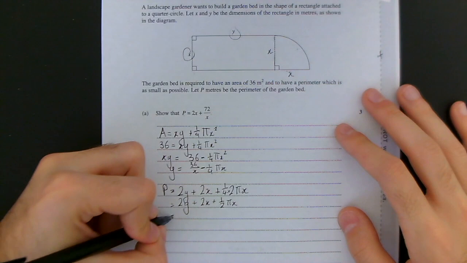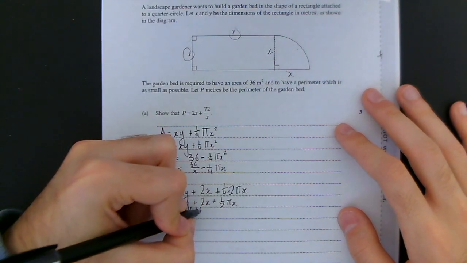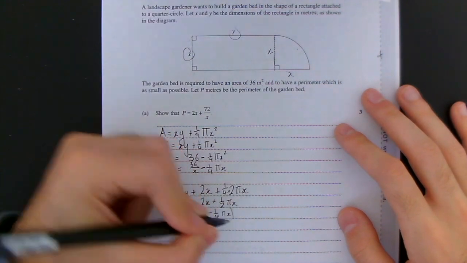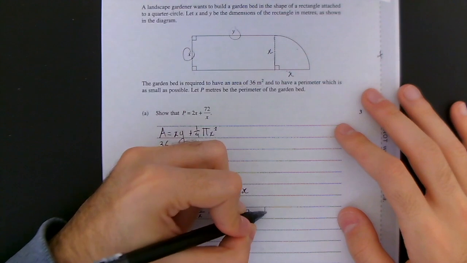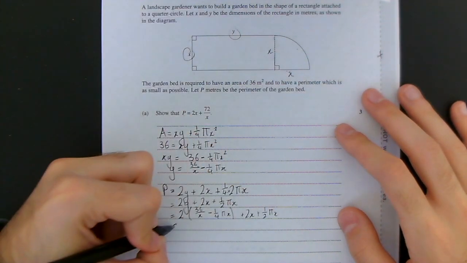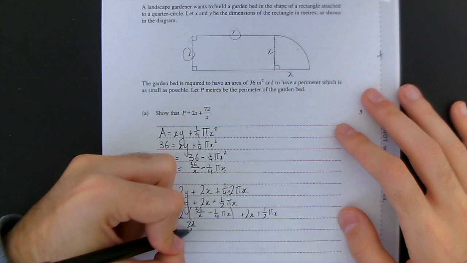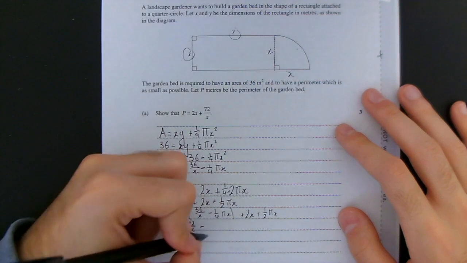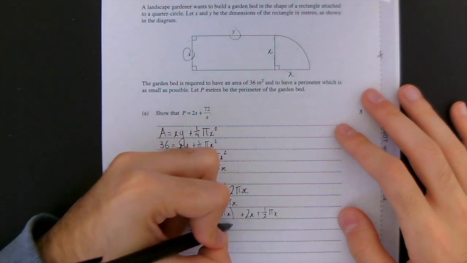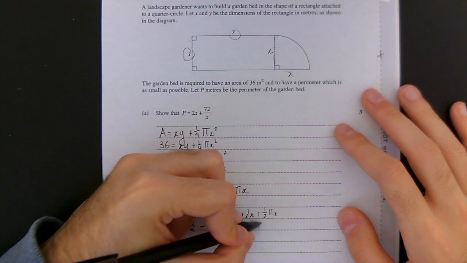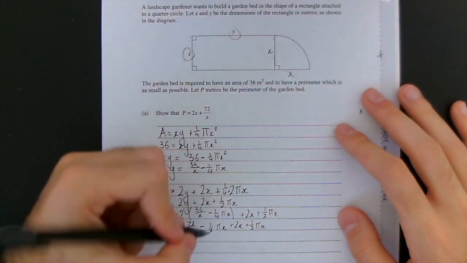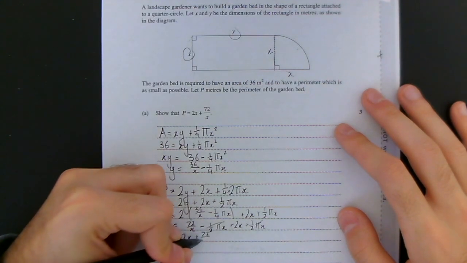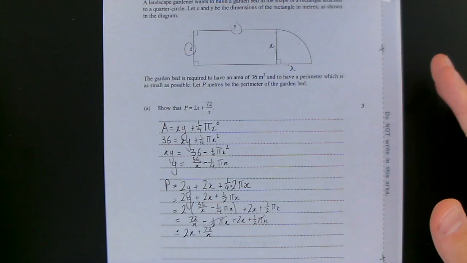And so that means we're going to get 2 outside of 36 on x minus 1/4 pi x plus 2x plus half pi x. And that equals 72 on x, which now we're starting to see some resemblances, minus 2 times a quarter is a half pi x plus 2x plus half pi x. These half pi x's are going to cancel themselves out, bang, bang, and we get 2x plus 72 on x, which is what we were required to find.